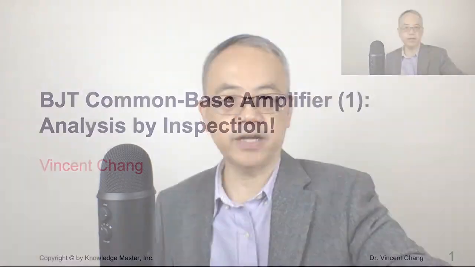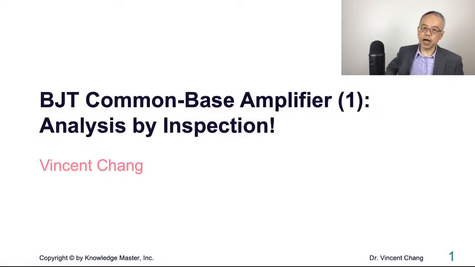I'm Vincent Chang. Today we are going to continue our learning on the classical transistor amplifier, and we have come to the third amplifier. We have analyzed the two amplifiers before, common emitter and the emitter follower. So now here comes the common base amplifier. The BJT common base amplifier, part 1. Analysis by inspection.